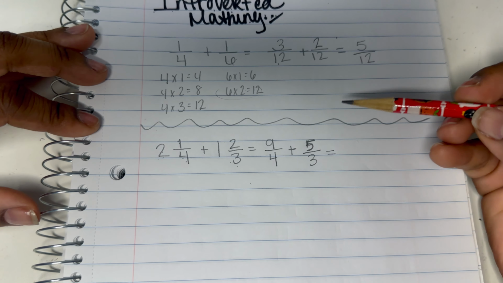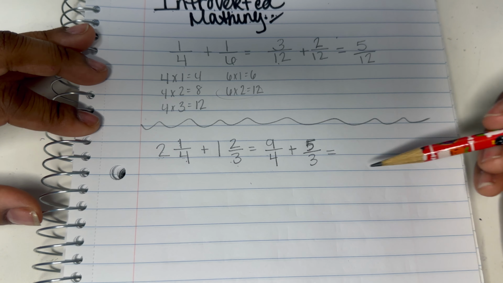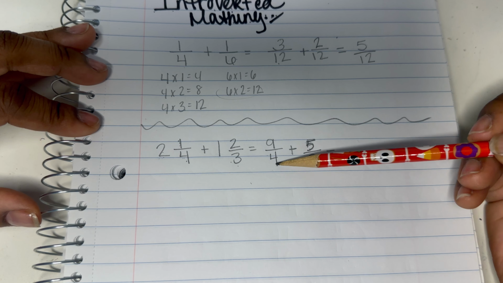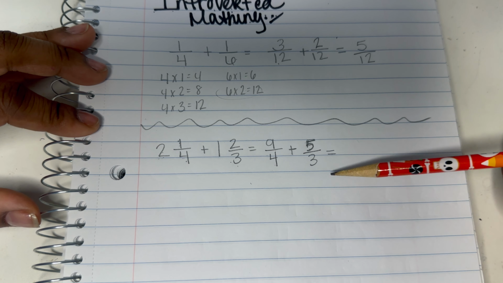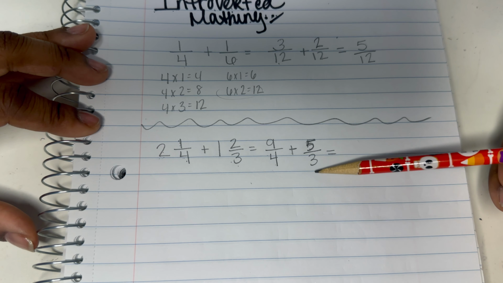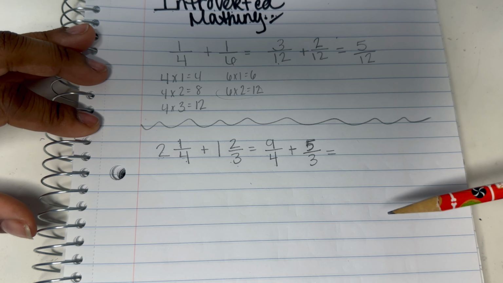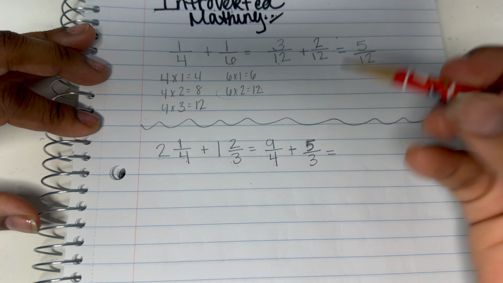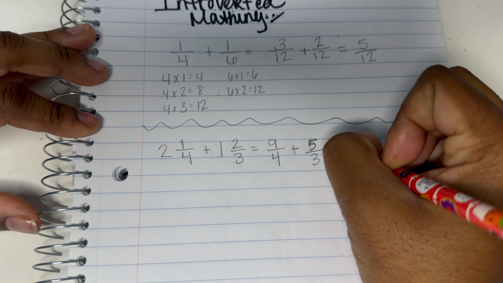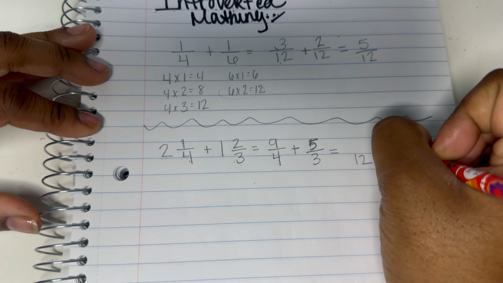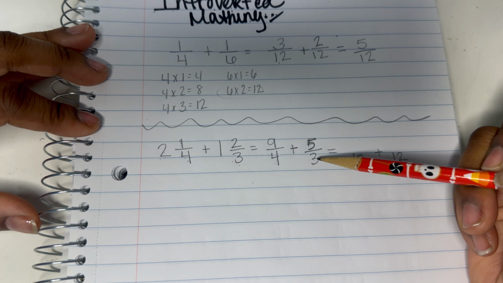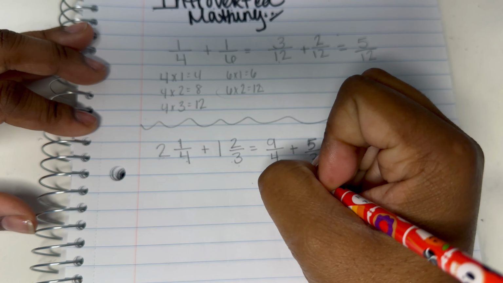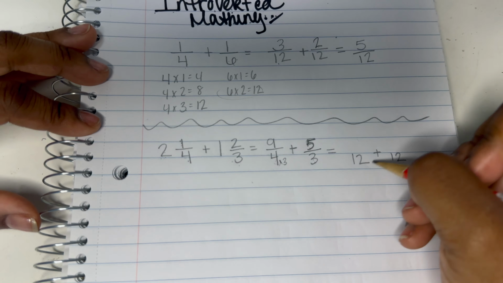So now we're back at the step where we have to find the least common denominator. And just like I did before, you're going to look for multiples of 4, multiples of 3. And when you hit the same number, that's your least common denominator. So 4, 8, 12. And so I'm going to go with 12 again. 3, 6, 9, 12. I was counting by threes. So 4 times 3 gave me 12.